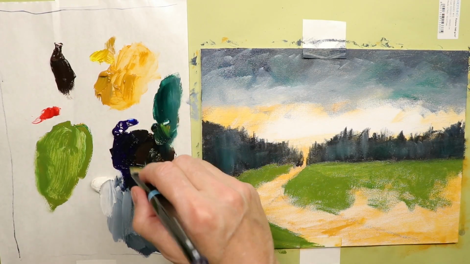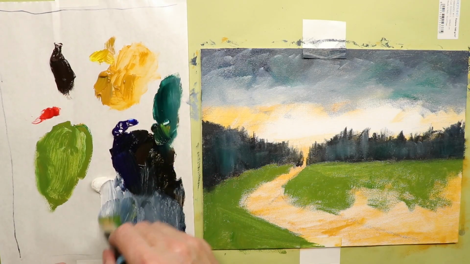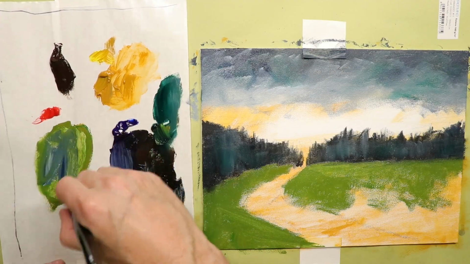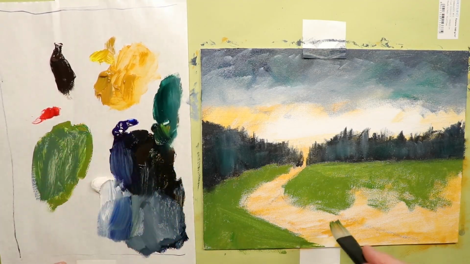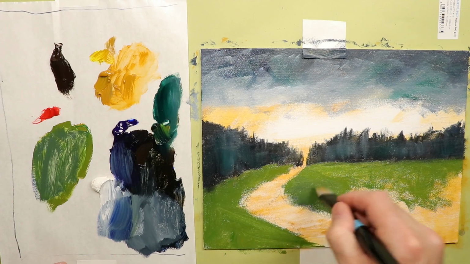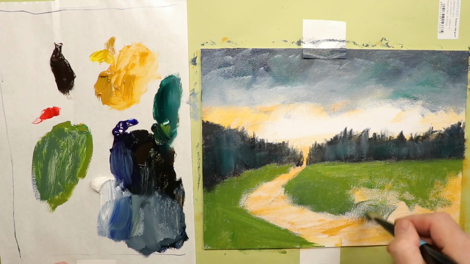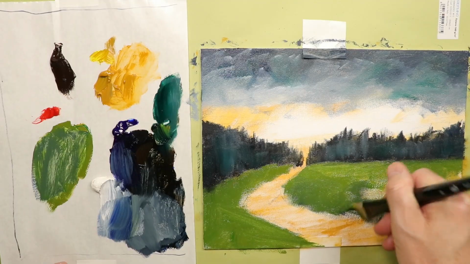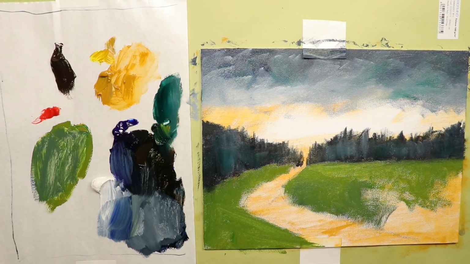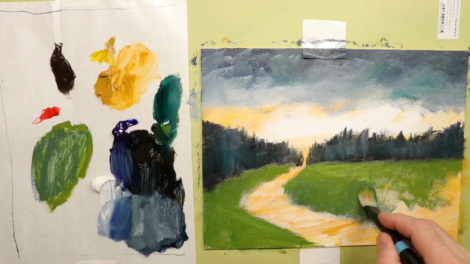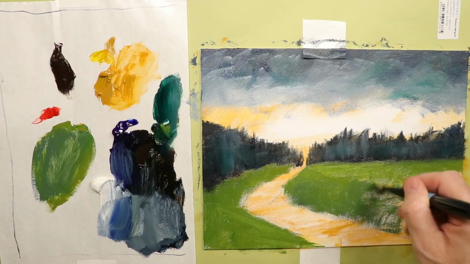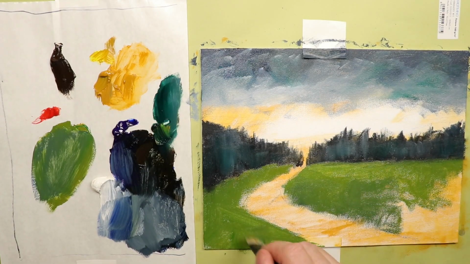And maybe I'll mix in some blue. Blue and green. So this is just a little bit of a change in the green, a little bit of blue and green.